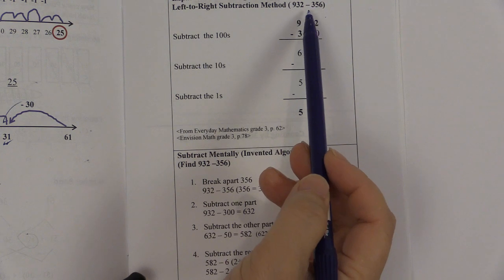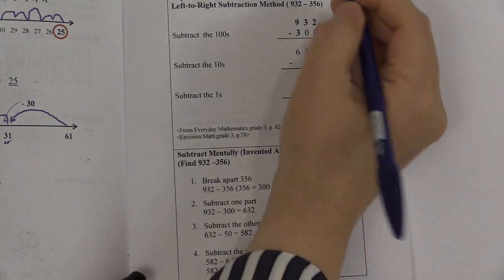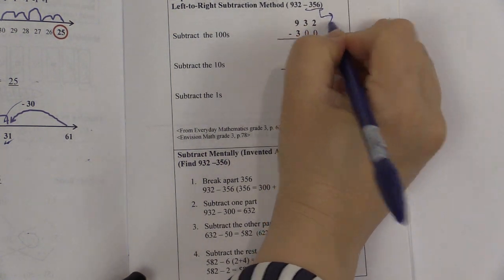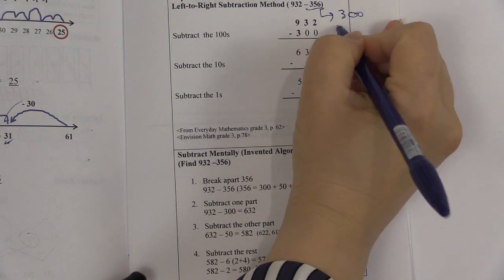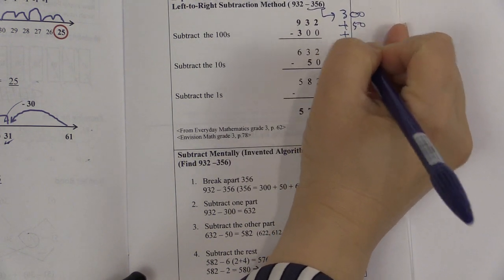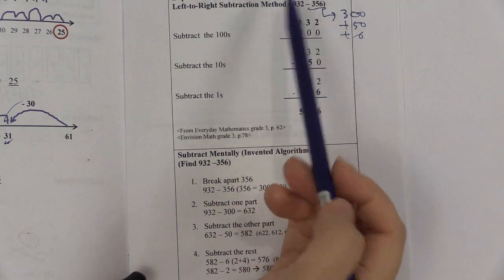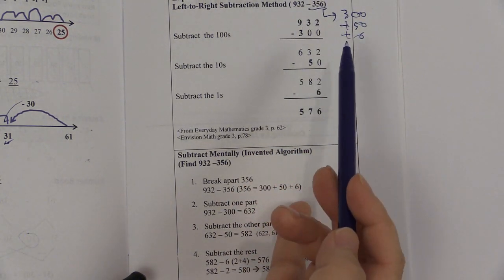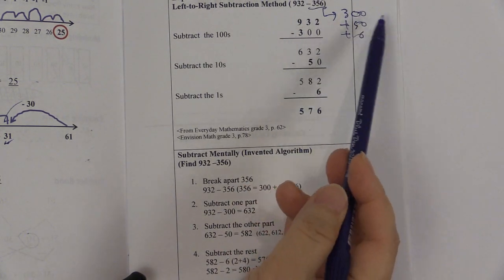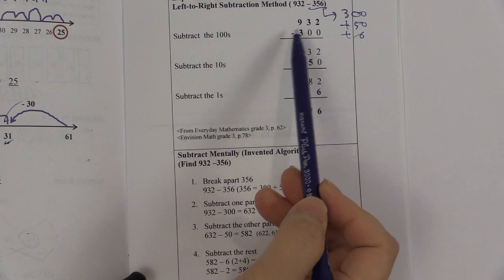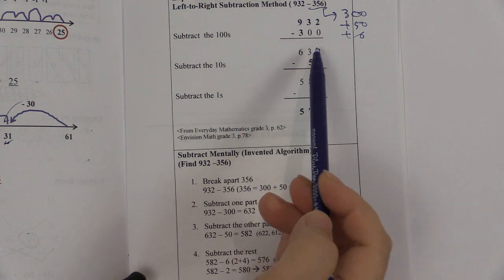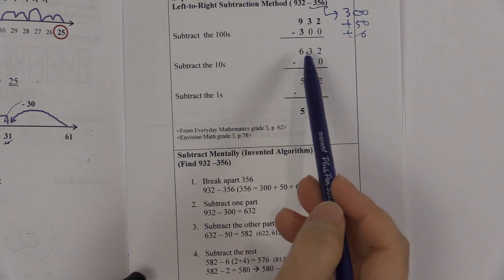This is 356. I know that this number breaks down to 300 plus 50 plus 6. That's 356. That's what we are going to do. So I'm going to take away 300 first. 932 take away 300 is what? 632.